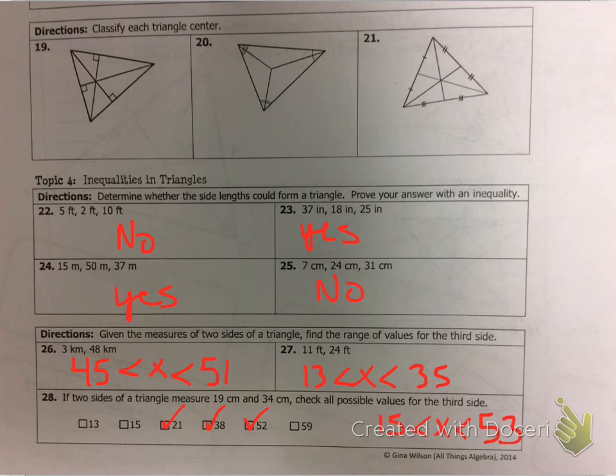Okay, so for this last bit, I'm just going to make sure y'all know, again, if I want to determine if these are triangles, always add the 2 smallest ones. So I always add the 2 smallest ones. So if I'm looking at 3 lengths, A, B, and C, A plus B has to be larger than C, period. If it's not, it's a no. If it's equal, it's a no. If it's larger, then the answer is yes, those could become a triangle.